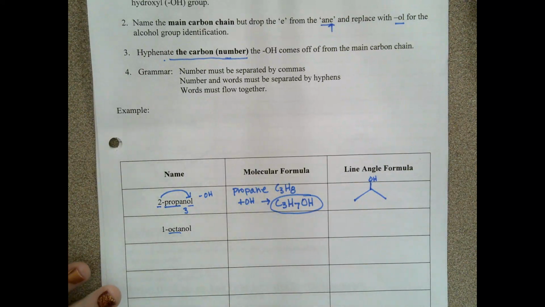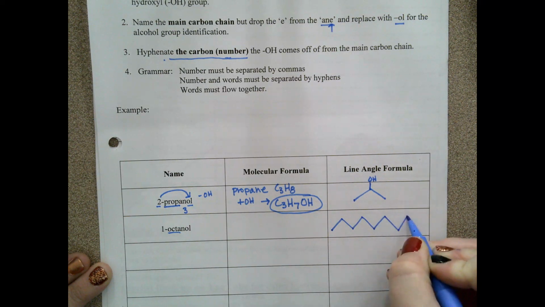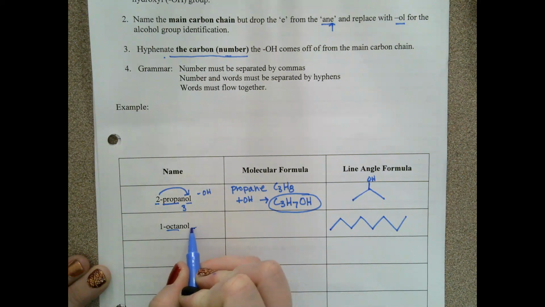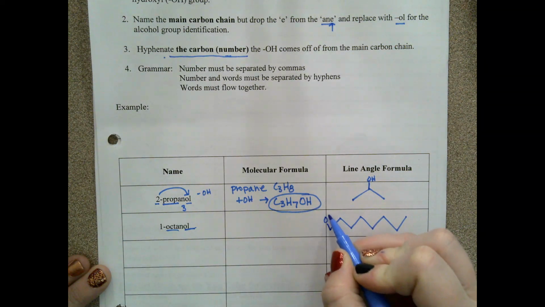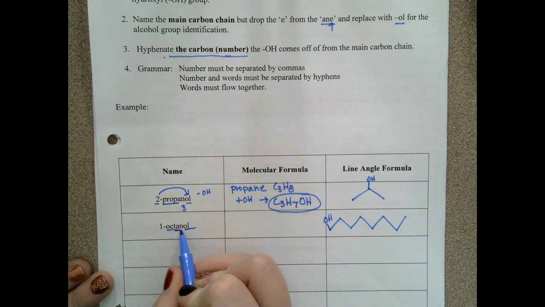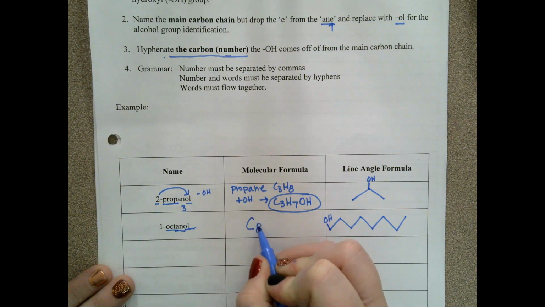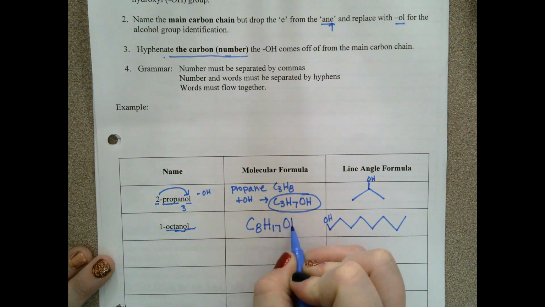All right, 1-octanol. Oct, how many is that? 8. So 1, 2, 3, 4, 5, 6, 7, 8. My OH group is going to be on 1, so I'm just going to put a little dash here with an OH. And then for my formula, again, this is an alkane, so CnH2n plus 2. C8, 2n plus 2, so that's 18. So I'm going to subtract 1, 17 with an OH.